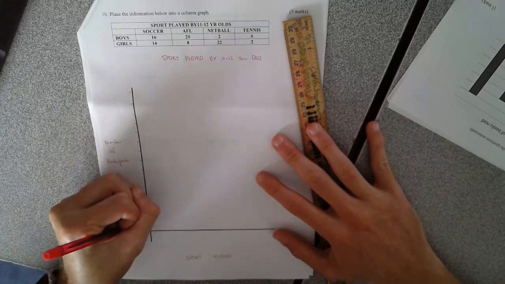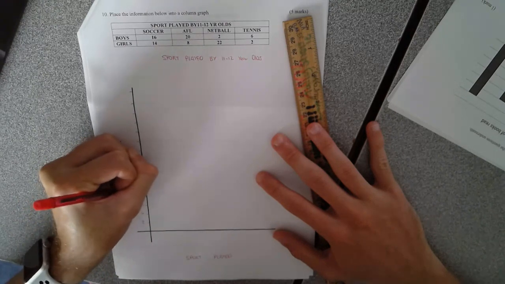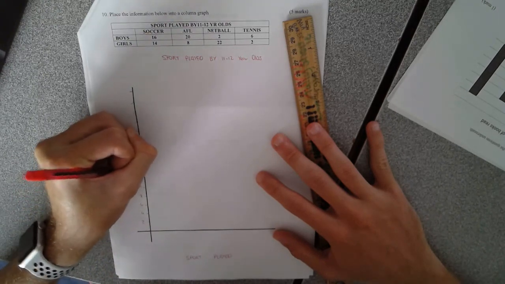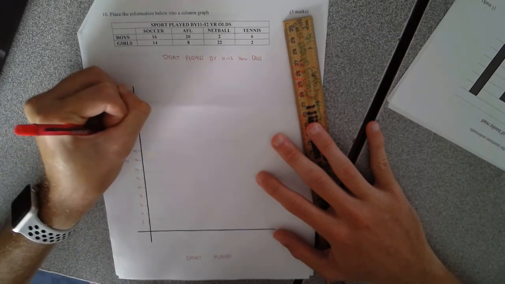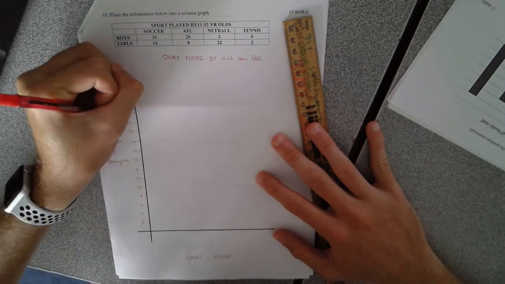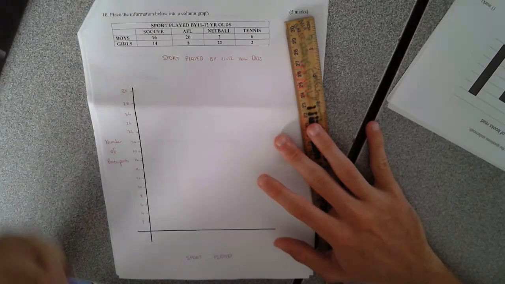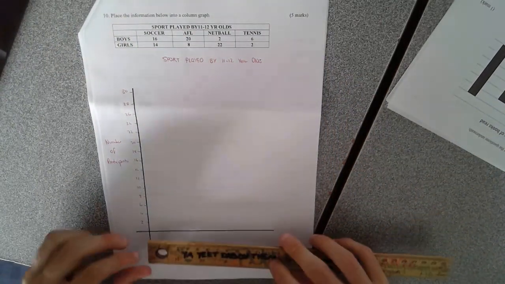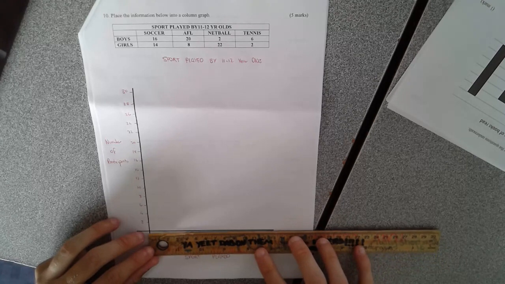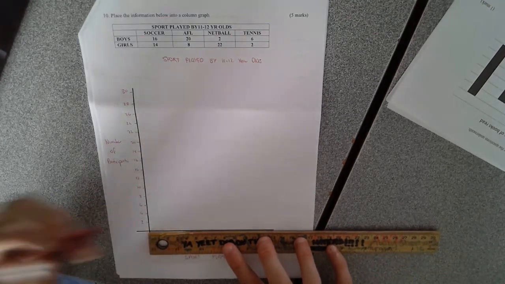So we can label it. So we go 2, 4, 6, 8, 10, 12, 14, 16, 18, 20, 22, 24, 26, 28, and 30. All right, we'll go categories along the bottom. So there's only 4. So we can see our space here is about 13 centimeters. So let's just go increments of 3 centimeters.